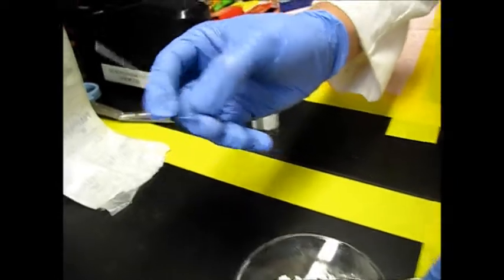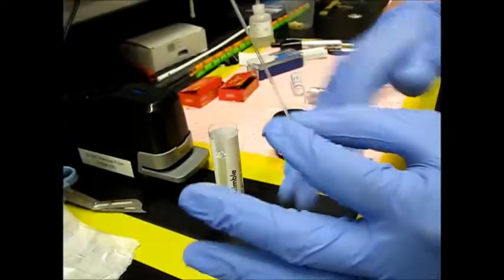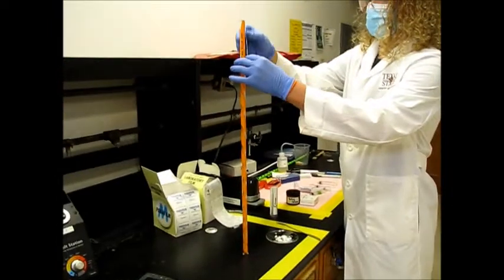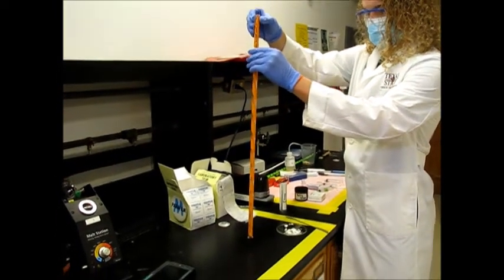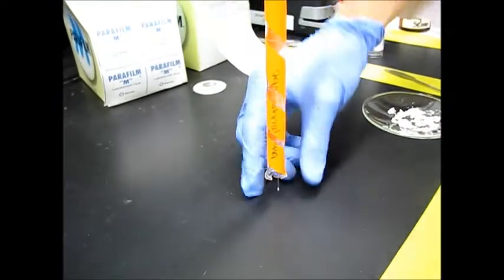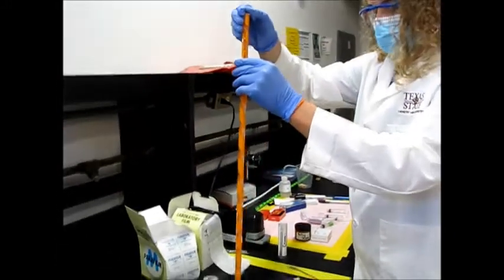So once you get a good amount, we're going to use an old burette to bounce all of this stuff down to the bottom. The way we do that is hold this up here, and we're going to drop it in at the top. That helps force everything down to the bottom. Looks like it's mostly down there. We're going to go one more time.